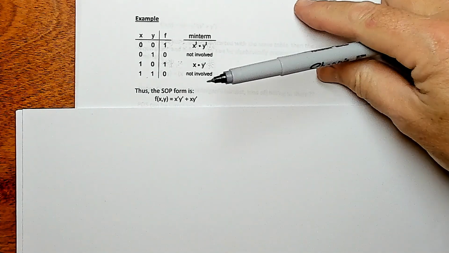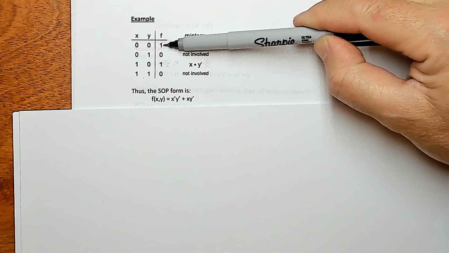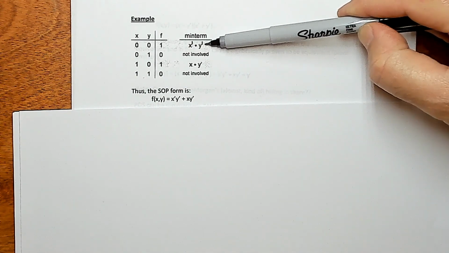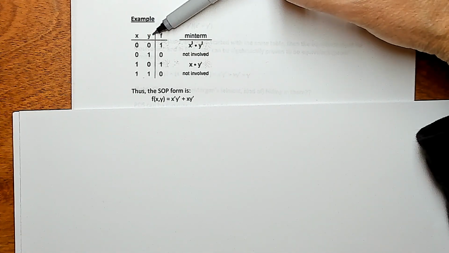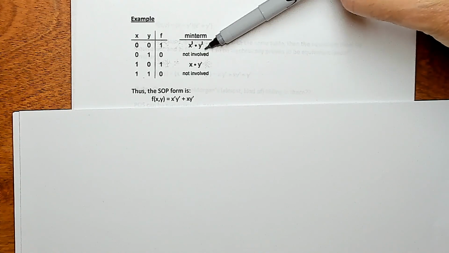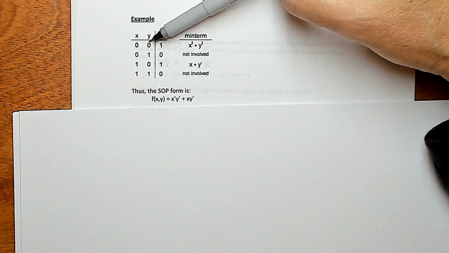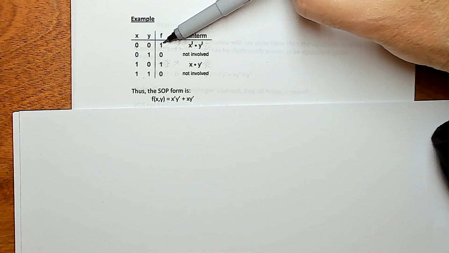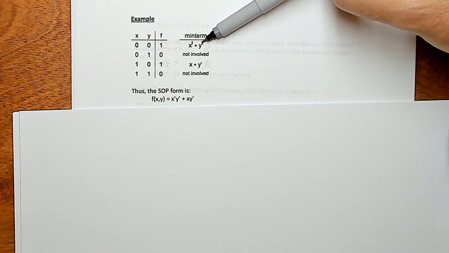So you look at this one here, and because there's a 1 here on f, we need a min term. And the min term is just the inputs, x and y, ANDed together. The only difference between min term and max term is the nots. So you need a min term on this row, and then you look at the x and y, and they're both 0. And because they're 0, you put a not on here.